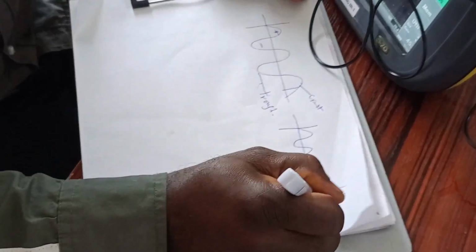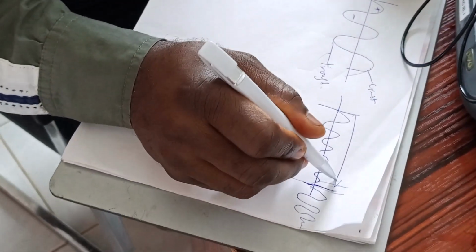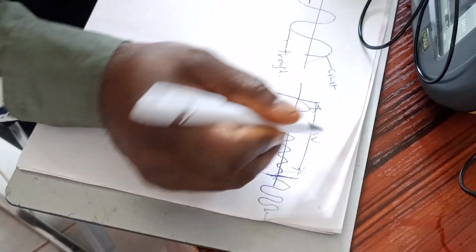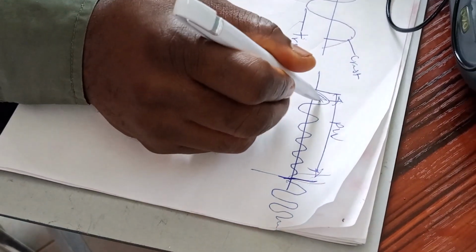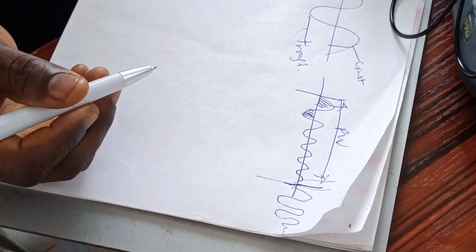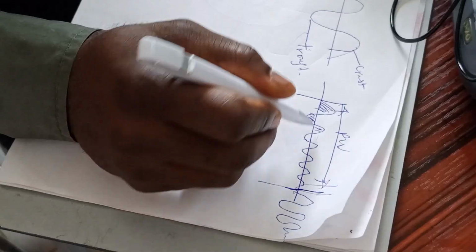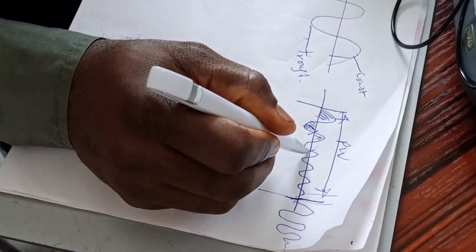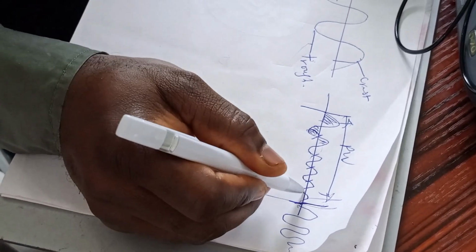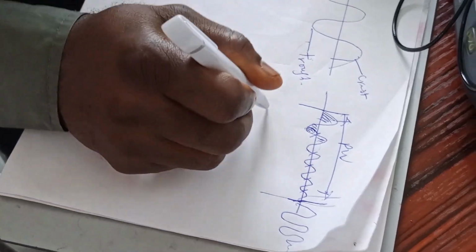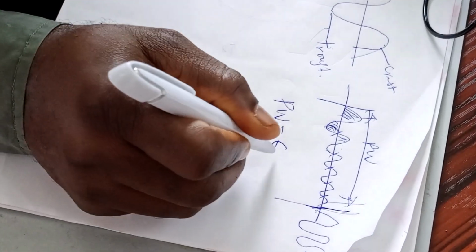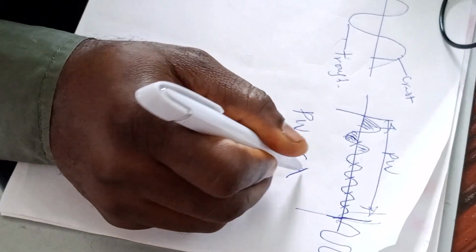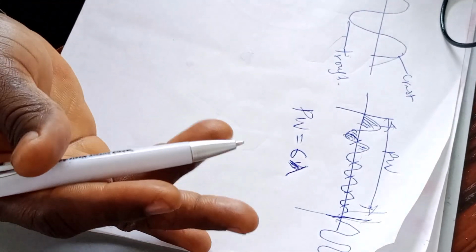The distance between the beginning of this pulse to the end of this pulse is usually what we call the pulse width. So how do you get the pulse width? It's a very simple calculation. If you count it, this is one wavelength. This is the second wavelength. So if we go by that, 1, 2, 3, 4, 5, 6, which means the pulse width is 6 wavelengths. Wavelength is represented by lambda. Pulse width is 6 wavelengths.